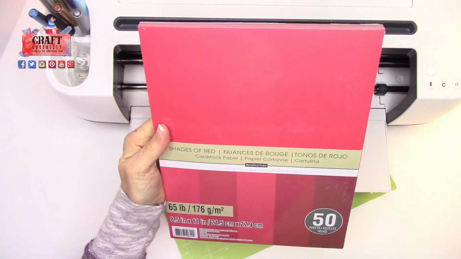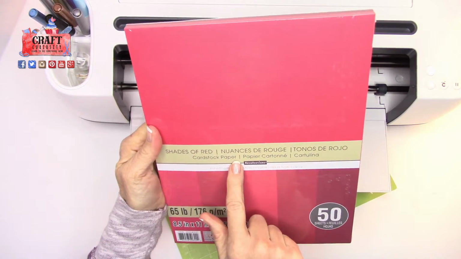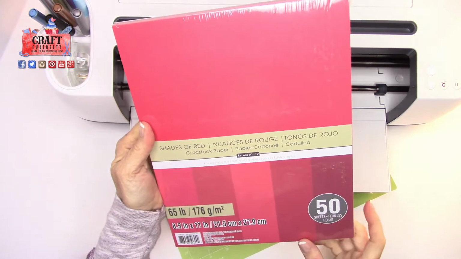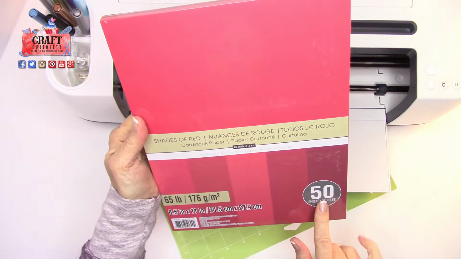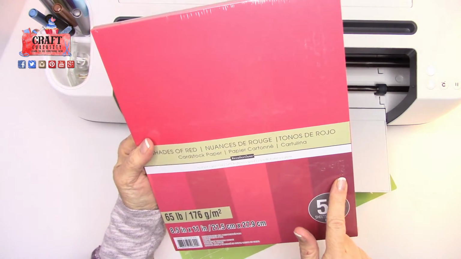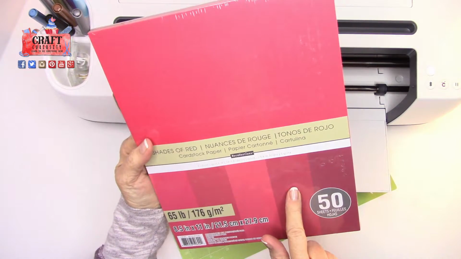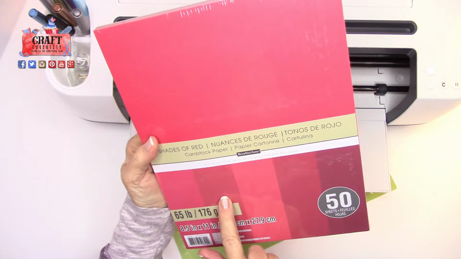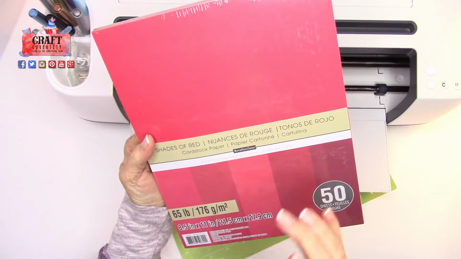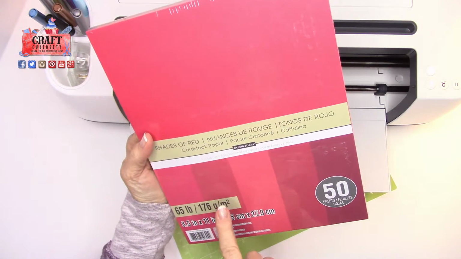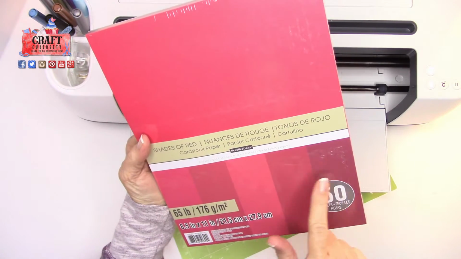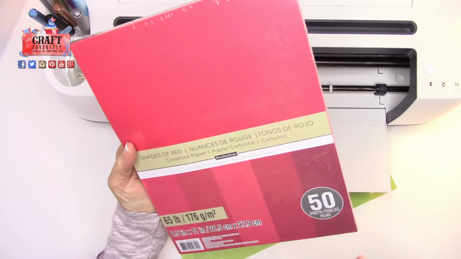I'm using the Reflections Shades of Red cardstock. It's a 65-pound cardstock. And I'm going to go ahead and get this open. Now it does have a variety of shades in it, and I'm going to be using 3 shades. My largest petal is going to be this darkest red, then the next largest, and then the smaller of the 3 single petals will be here. Then I also have some center pieces, and those are all also going to be this lightest shade. I'm not going to go into the lighter ones. So these 3 colors are what I'm going to use.